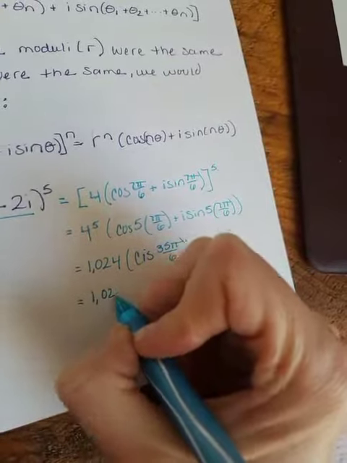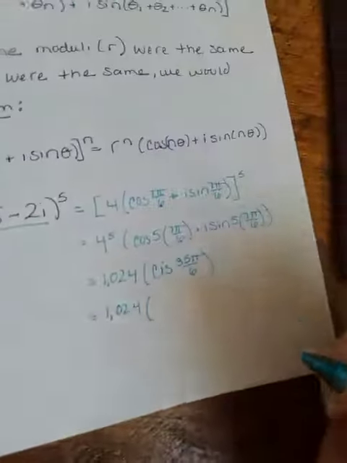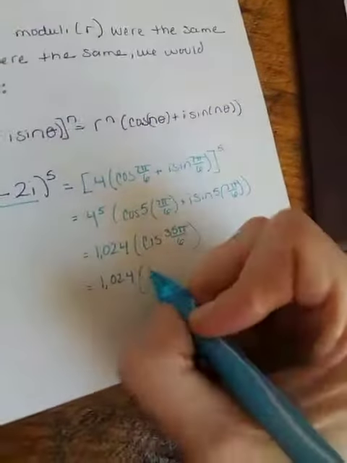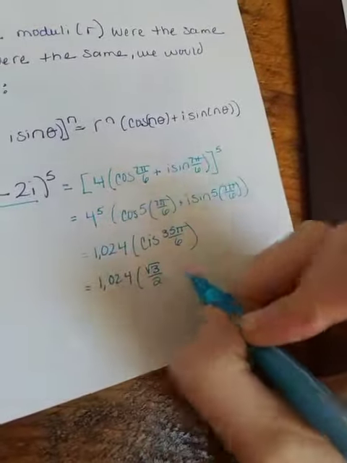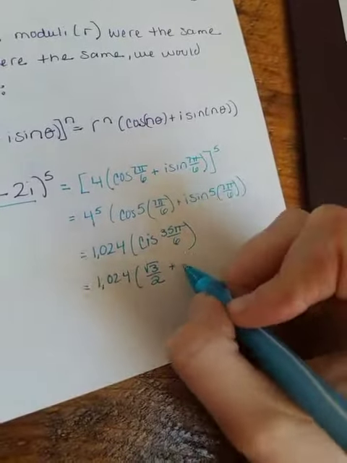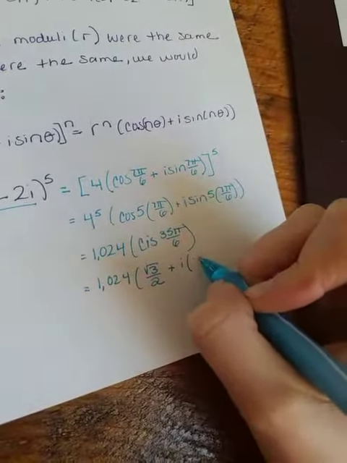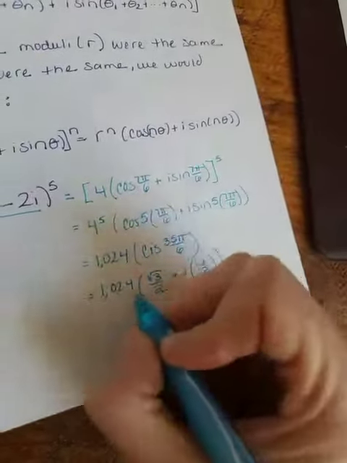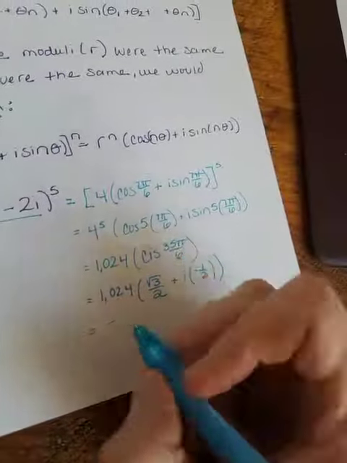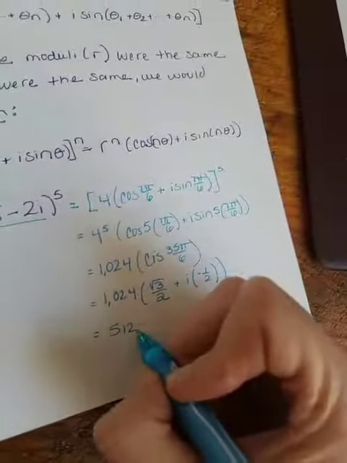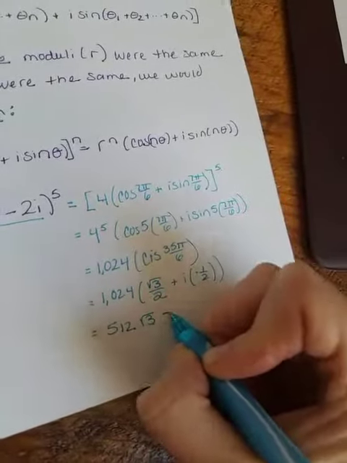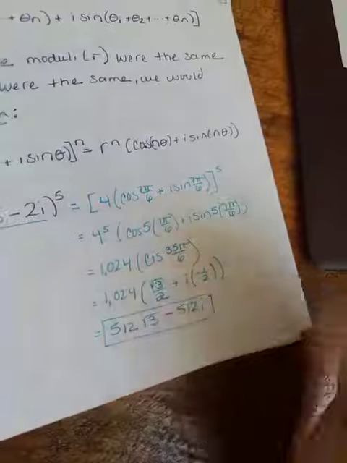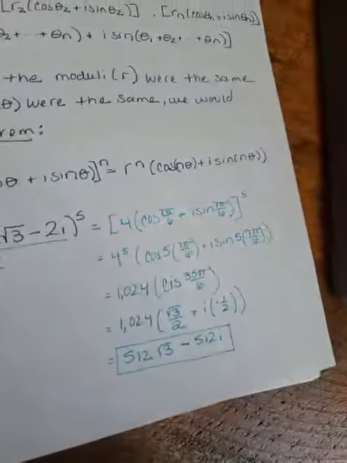1024. And then the cosine right in quadrant 4 there, that's going to be root 3 over 2. And then plus my sine is going to be actually a negative 1/2. All right. So 1024 times root 3 over 2, that's going to be 512 root 3 minus 512i. And that is your answer to this problem.